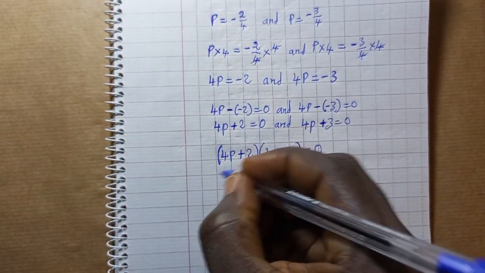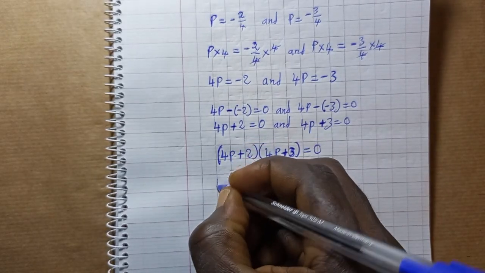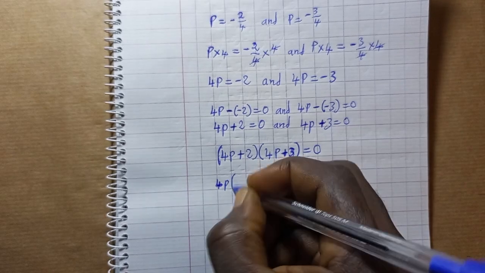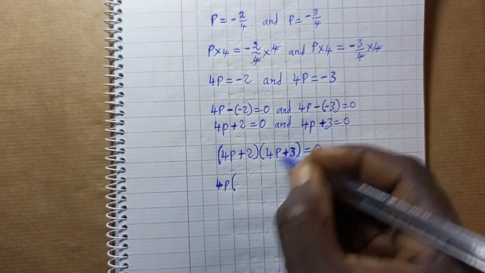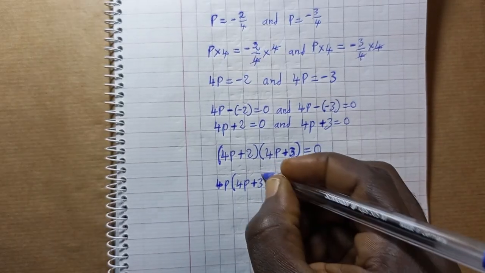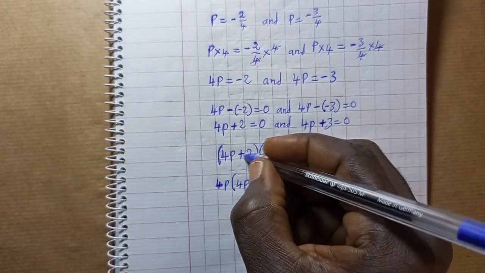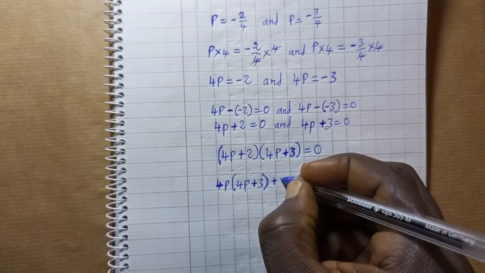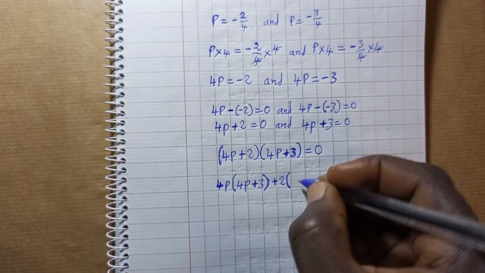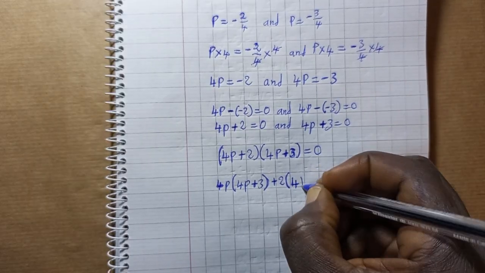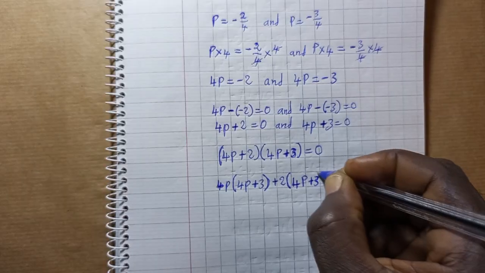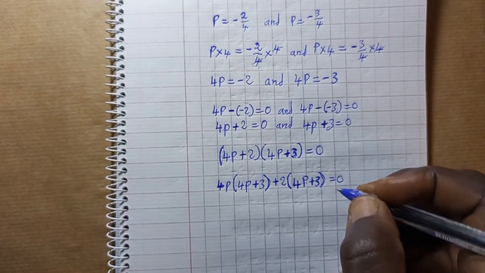To expand this, we'll write this out: 4p open bracket, everything in the bracket here will be here, 4p plus 3 close bracket, plus 2 open bracket, everything here, 4p plus 3 close bracket, and then equate it to 0.